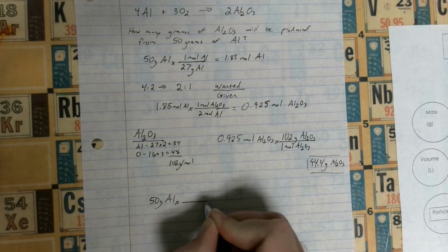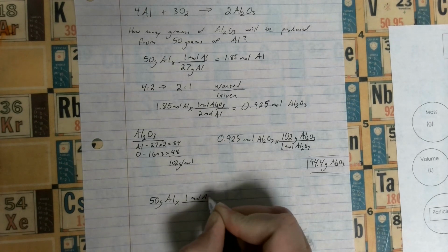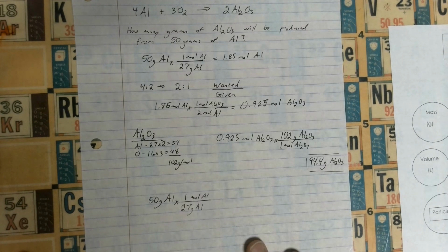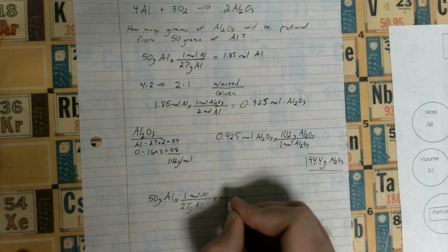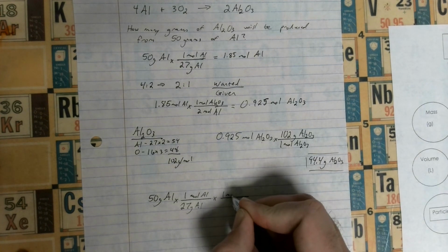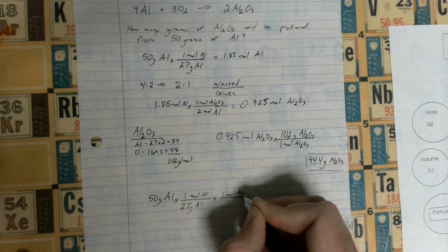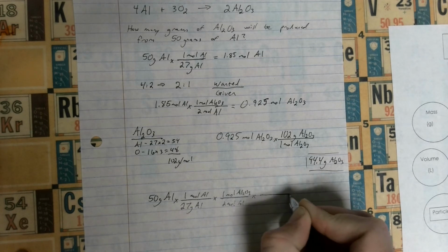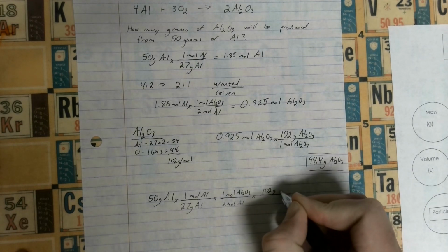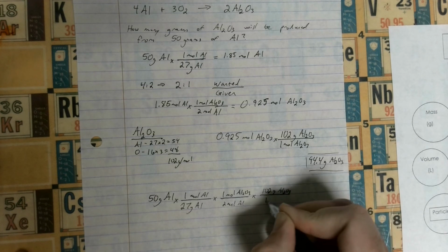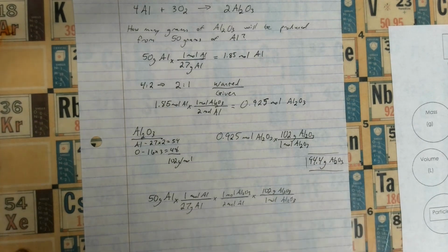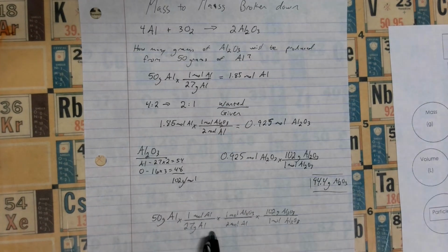You can combine all of those: 50 grams, then my mole ratio, 1 mole Al2O3 to 2 moles Al, and then my molar mass of the wanted. So this is the same thing as doing these separately.